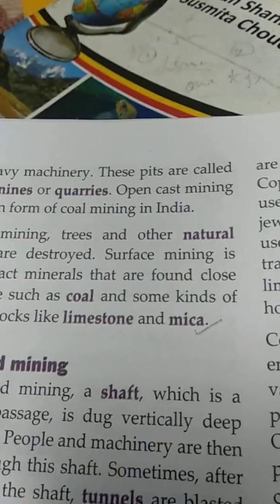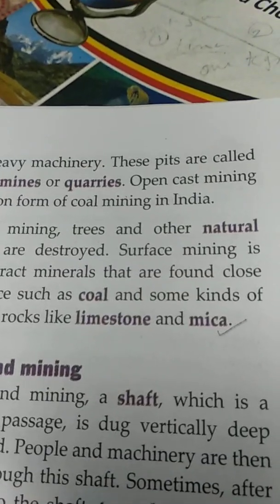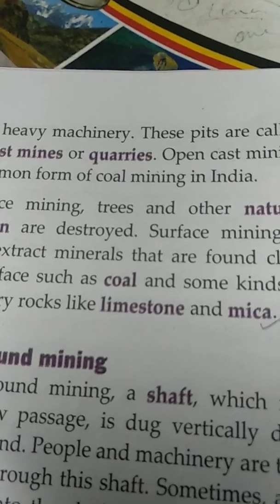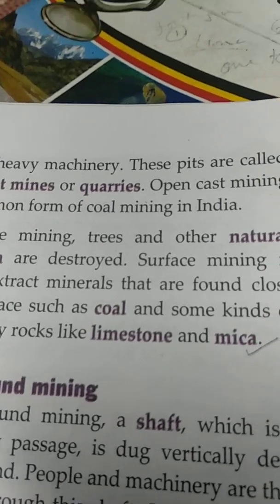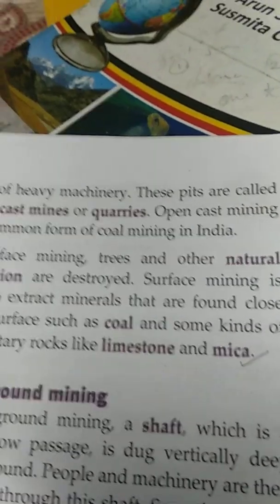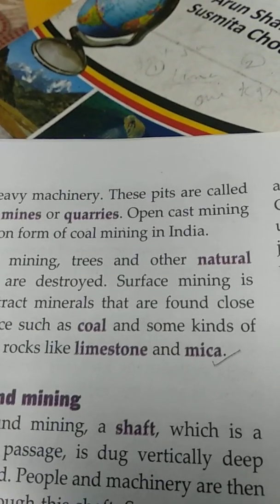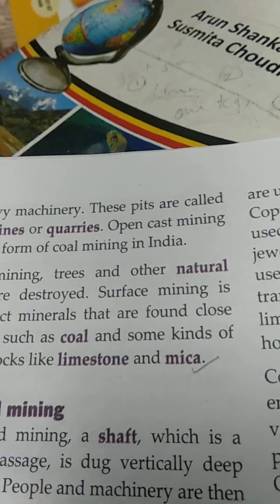In surface mining, trees and other natural vegetation get destroyed because the top layer of the soil is cut out, then they go under the surface. Surface mining is done to extract minerals that are found close to the surface, such as coal and some kinds of sedimentary rocks like limestone and mica.